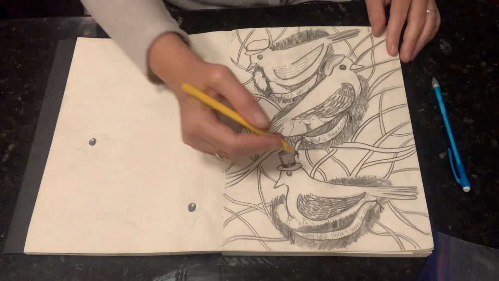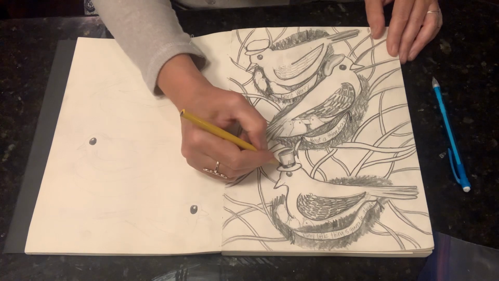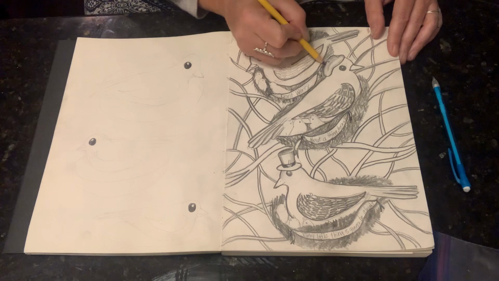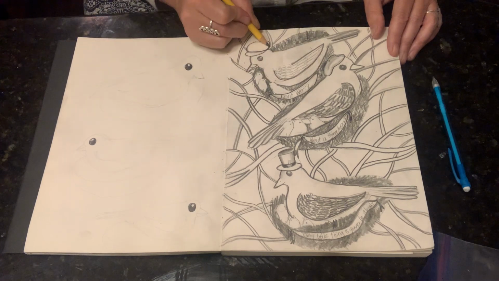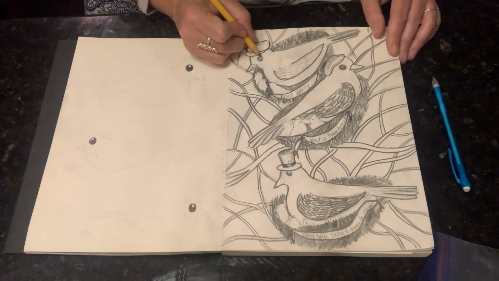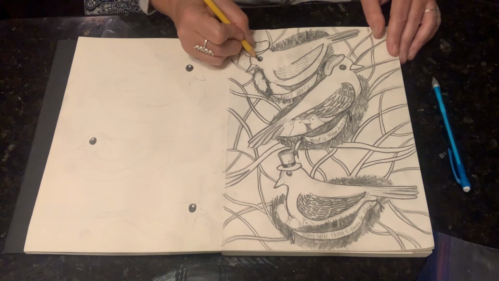And I put a little top hat on him. I like it. There's nothing better than a top hat. This little guy has a beret. This guy has like a newspaper boy hat on. I like doing that with my drawings. I like adding weird little things to make them funny, okay?